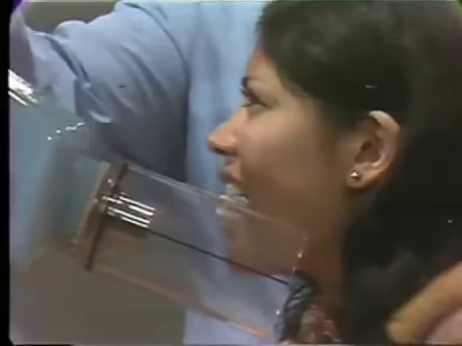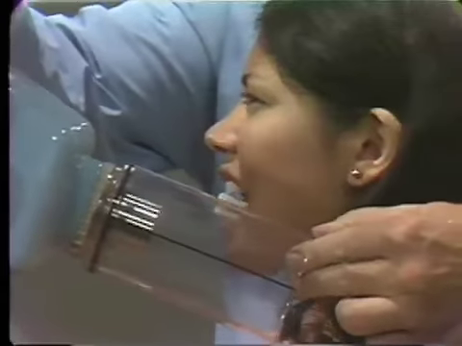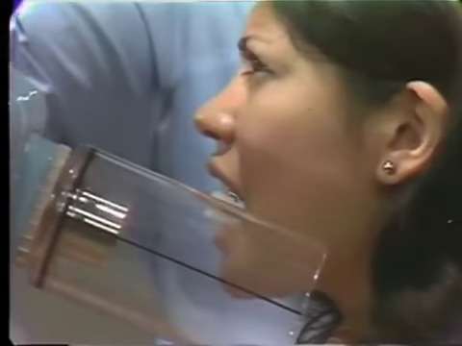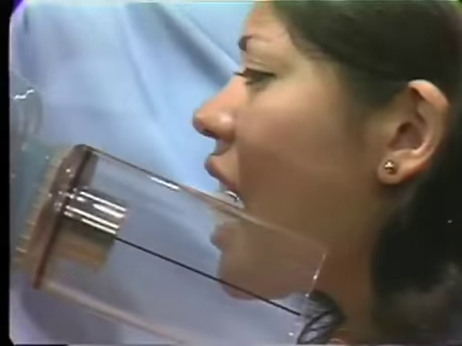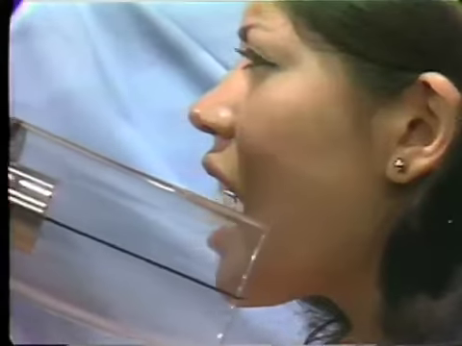Next, we want to determine the vertical angulation. So I want to orient the head of the X-ray machine, the cone of the X-ray machine, so it is parallel with the top edge of the block, as you see it now. This has provided us with the proper vertical angulation. What number this is, I don't know. I couldn't care less. Next, we want to determine the horizontal angulation.